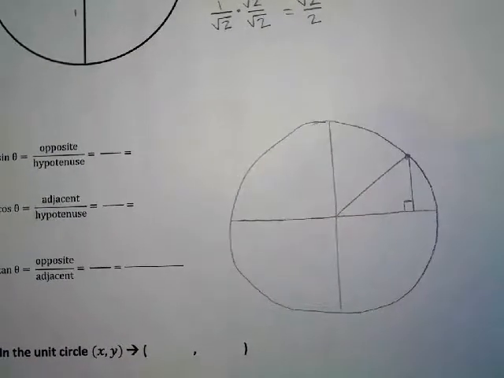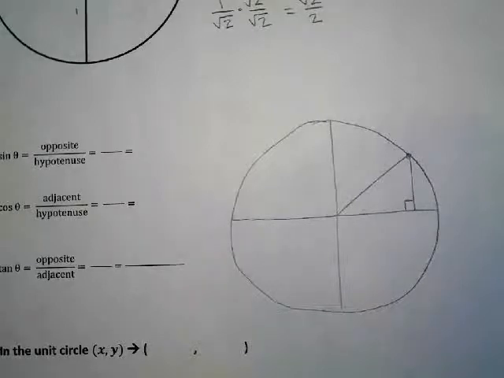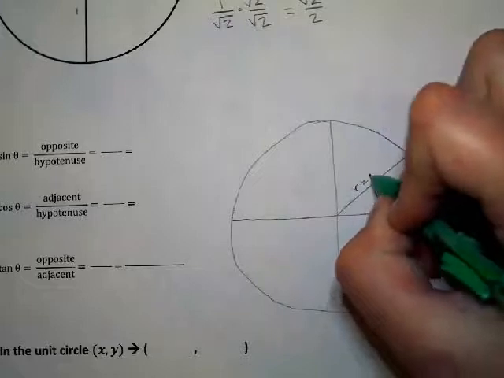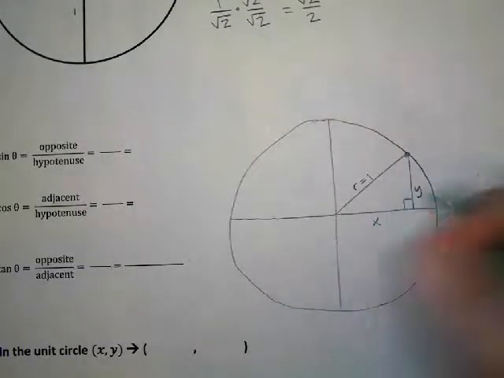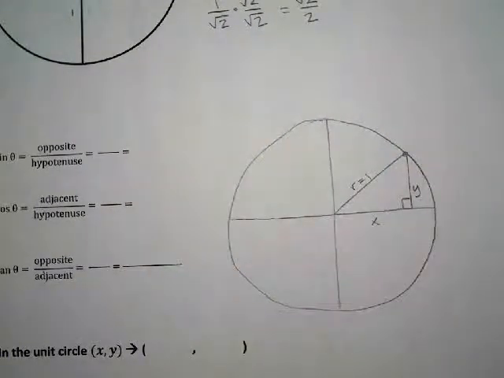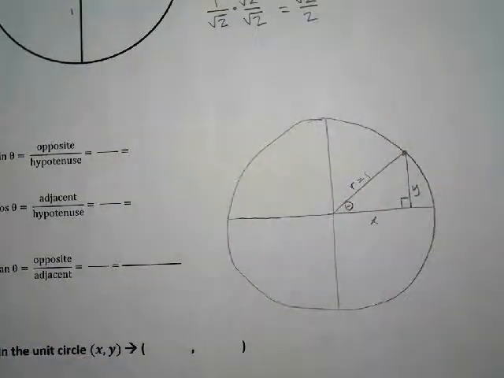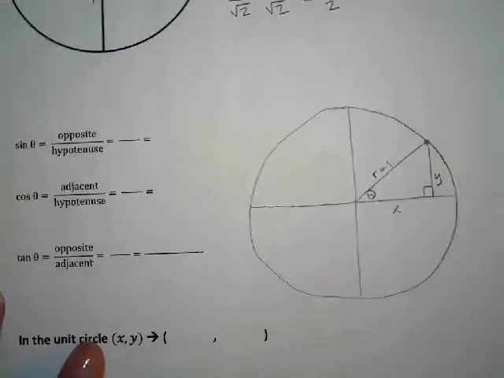So I'm going to write r equals 1. I'm going to label my x and label my y like I've been doing this whole time. And I'm going to put my little theta over here. That's the angle that we've been using this whole time.